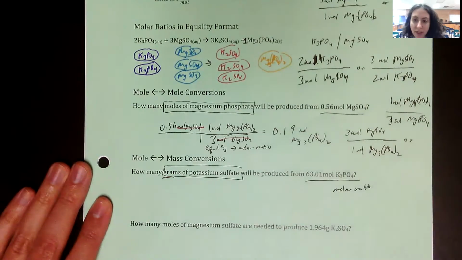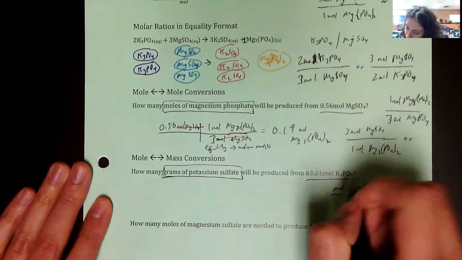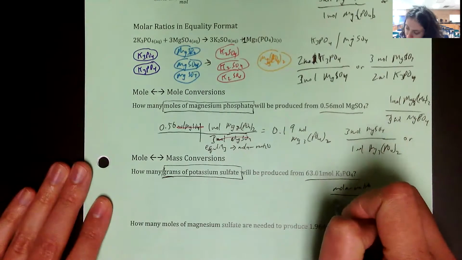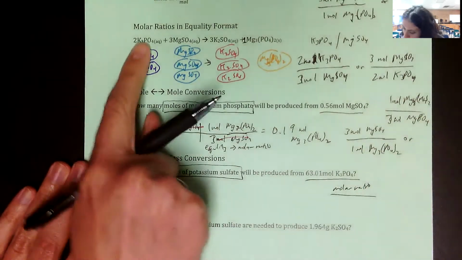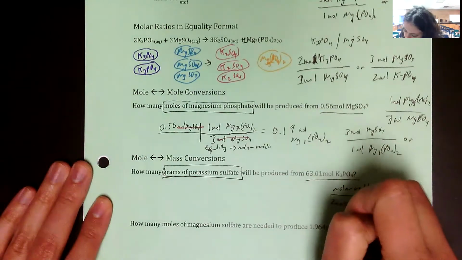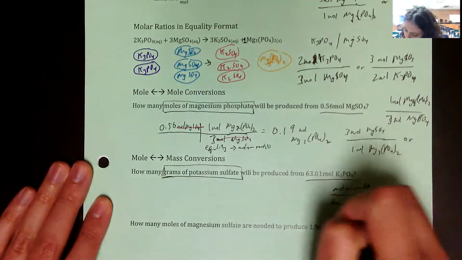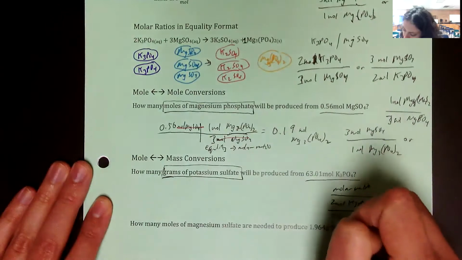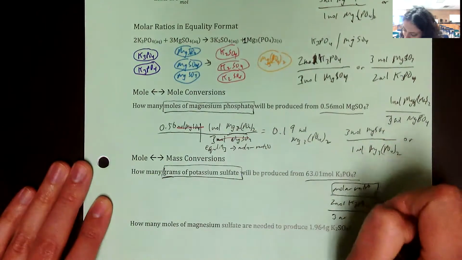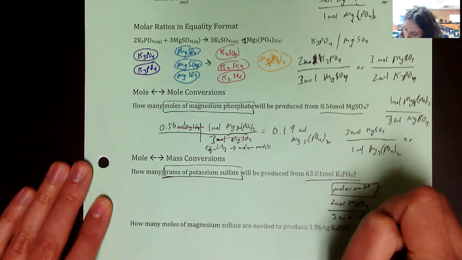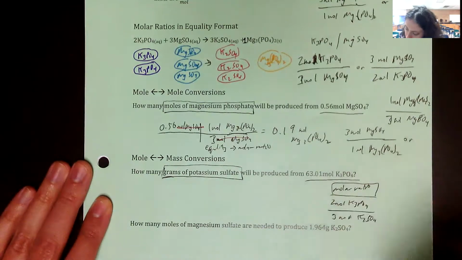So I'm going to need a molar ratio. The molar ratio in this case is going to be 2 moles of K3PO4 for every 3 moles of K2SO4. Okay.